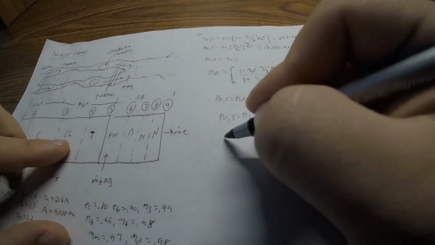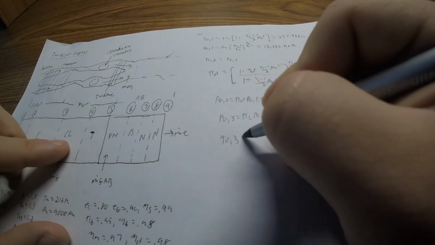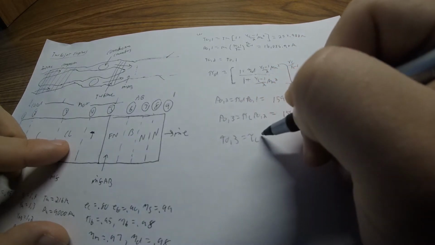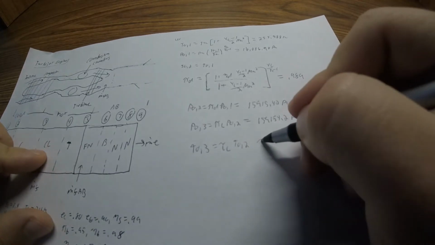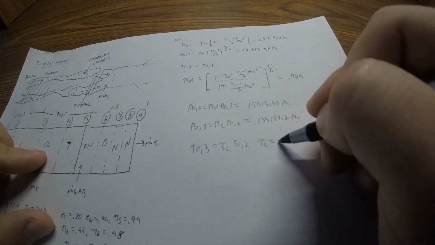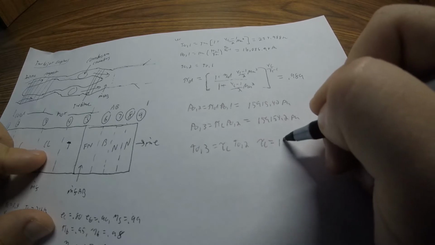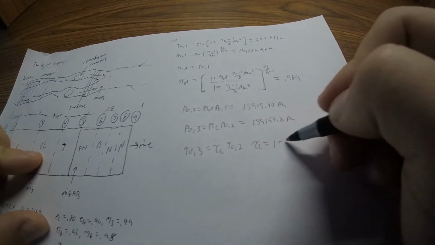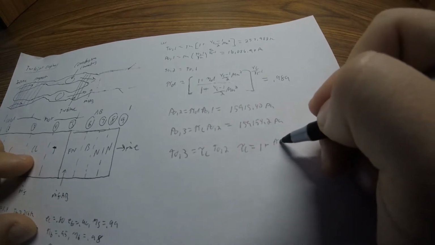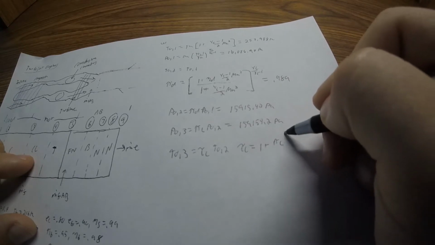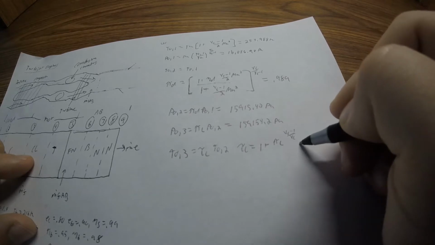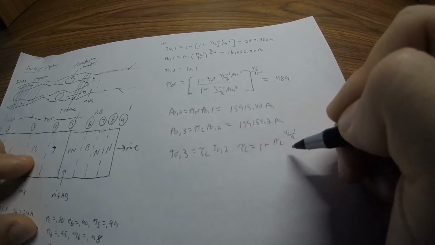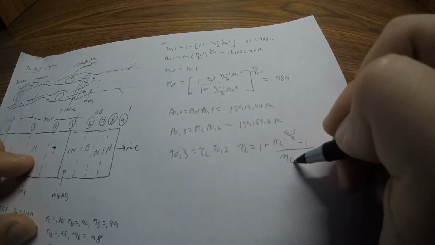So then we have our equation for TO3, which equals tau C, the temperature ratio across the compressor. And tau C equals 1 plus pi C to the gamma C minus 1 divided by gamma C, then all of that minus 1, divided by the efficiency of the compressor.